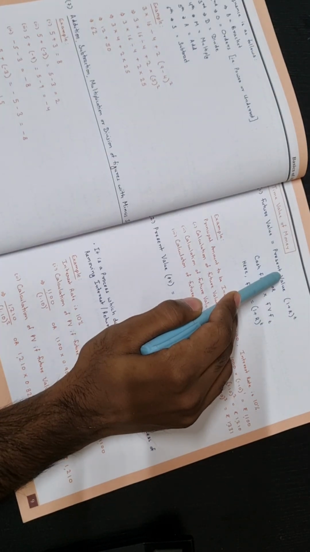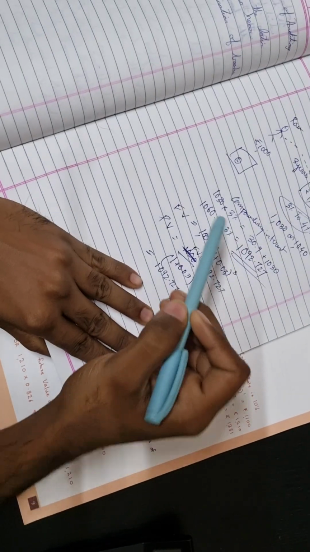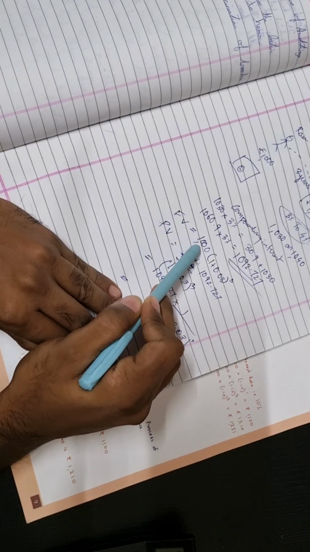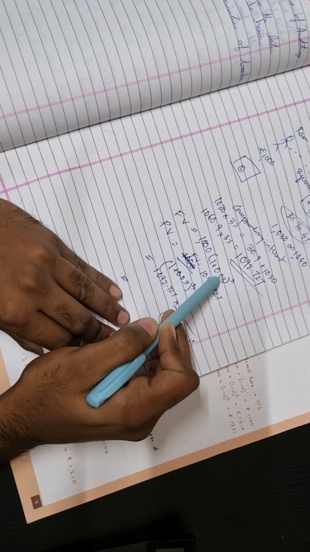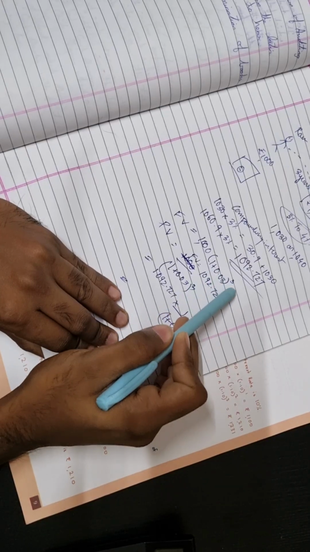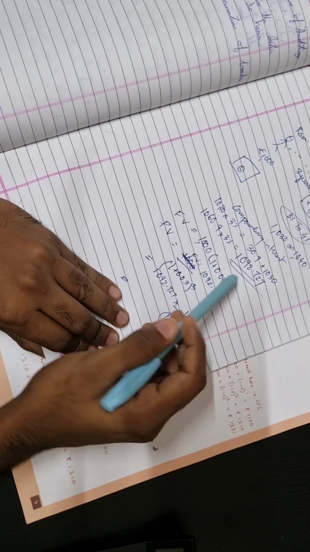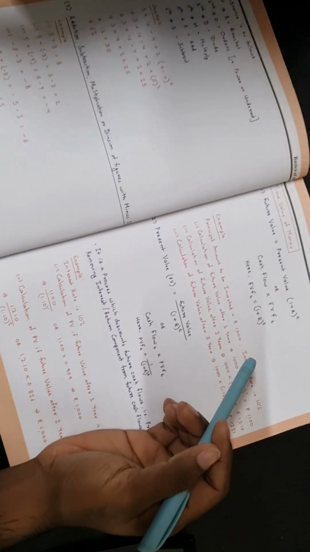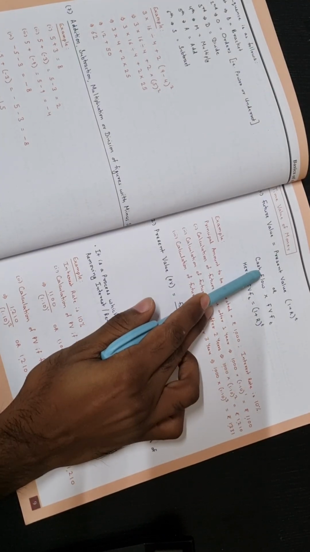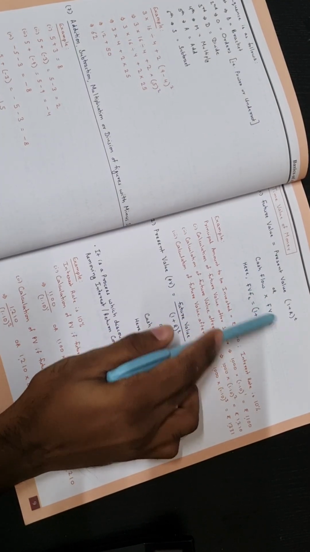As I showed you, future value is equal to present value into (1 plus R) raised to the number of time, the time for which we are holding the asset or cash flow, into future value factor.